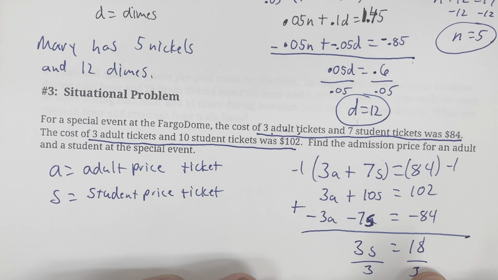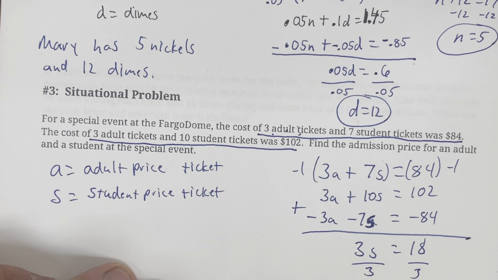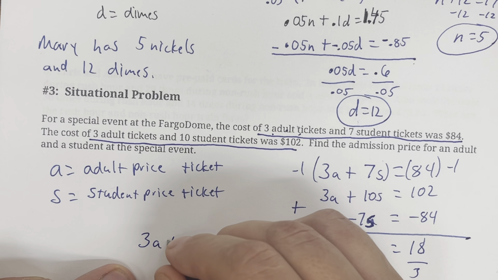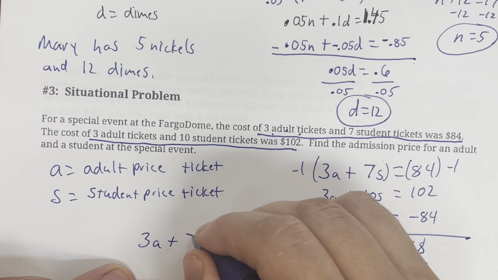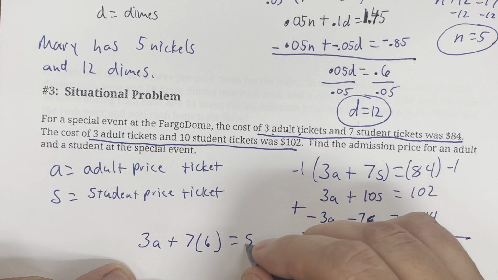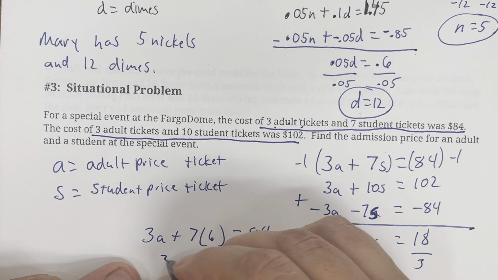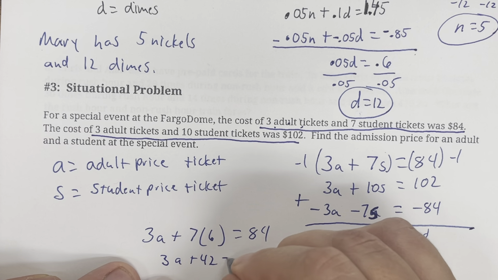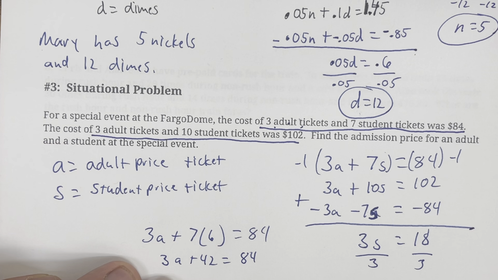All right, and let's plug it into the top equation so we can find A. So 3A plus 7 times S, 7 times 6, equals 84. 3A plus 42 equals 84.